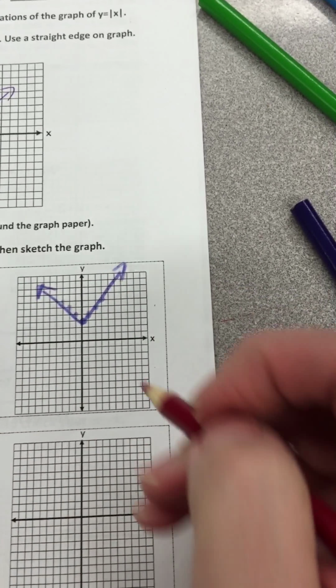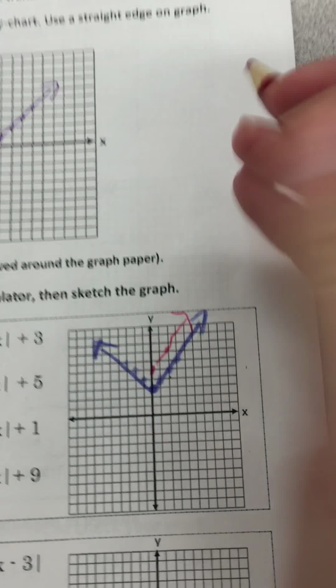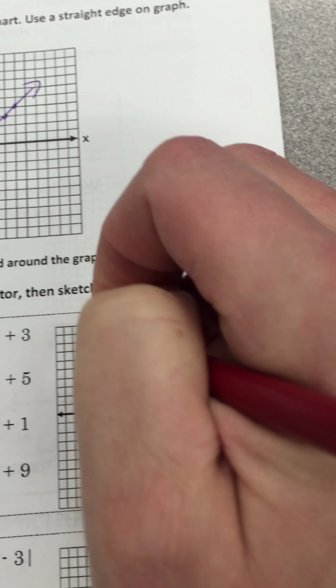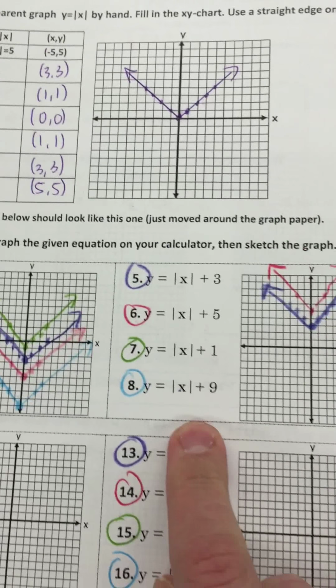Same thing for 6. If I start at the origin, I should go up 5. So if I start at the origin, I go up 1, 2, 3, 4, 5. And then I'm going to go up 1 over 1, up 1 over 1, connect my dots. Oops, my paper's moving. And then I go up 1 over 1, up 1 over 1 on the other side, and connect my dots. I'll let you guys go ahead and graph 7 and 8 if you didn't do so yesterday.